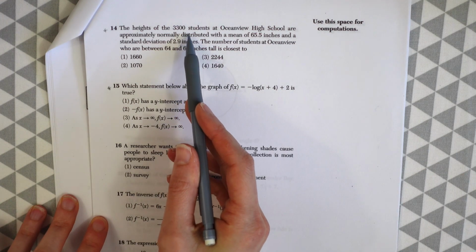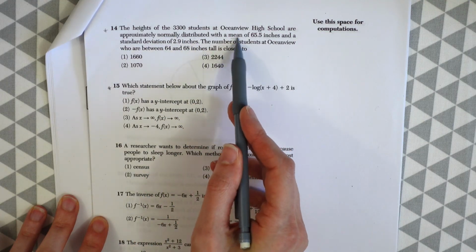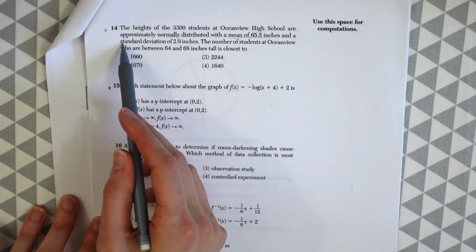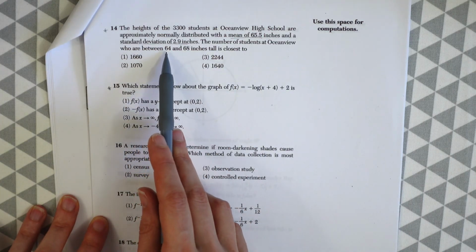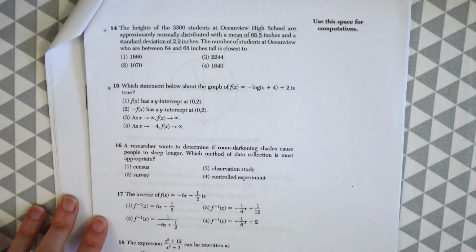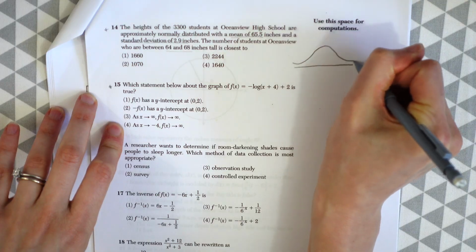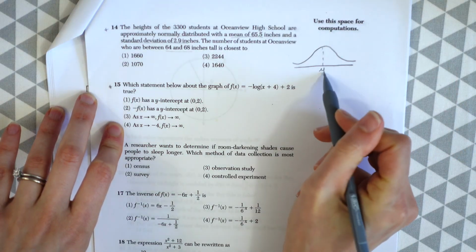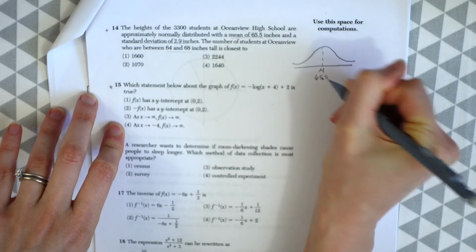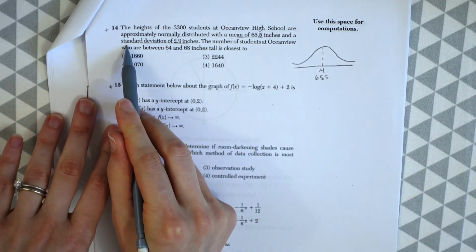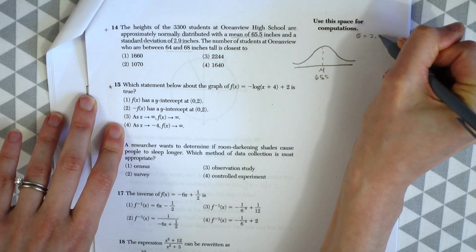The heights of the 3,300 students at Ocean View High School are approximately normally distributed with a mean of 65.5 inches and a standard deviation of 2.9 inches. The number of students at Ocean View who are between 64 and 68 inches tall is closest to what? So here we're going to draw a little standard deviation curve, and the mean always goes right in the center. Mu, which they give us, is 65.5. And then now we can go up with the standard deviation. Sigma is equal to 2.9.